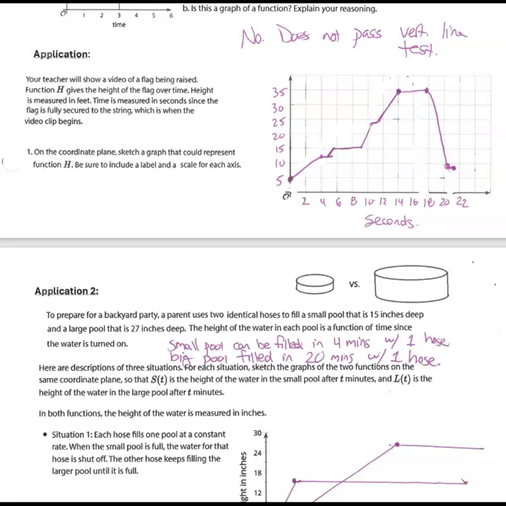So the bottom, the inputs, the independent variable of seconds, I went up to 22 and we went by twos. The next one, the flagpole, looked like it was about 35 feet tall, assuming the person in there was about 5 feet tall. It seemed like there were about 7 of those people.